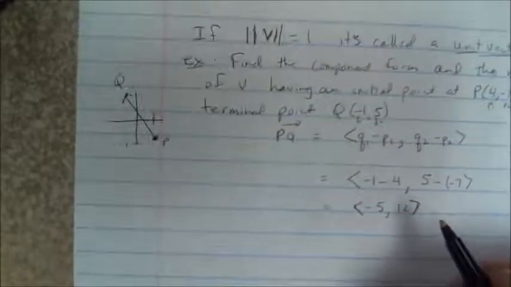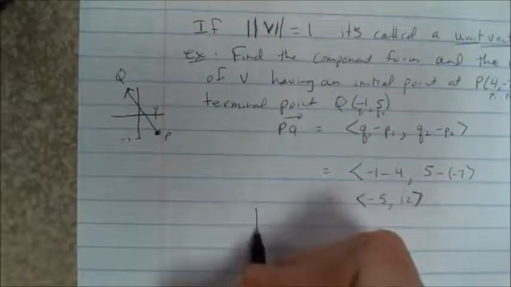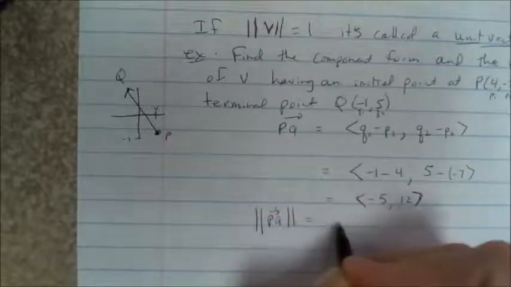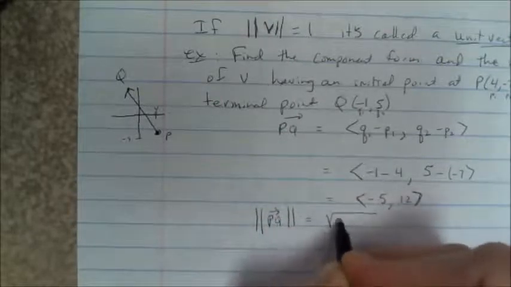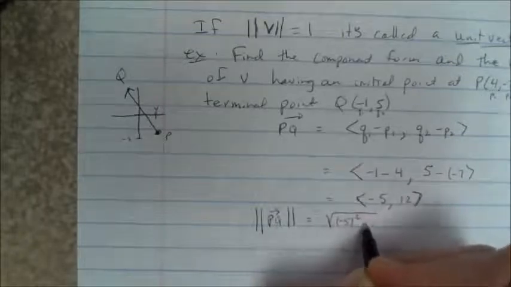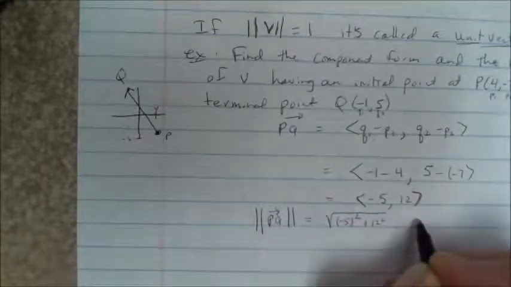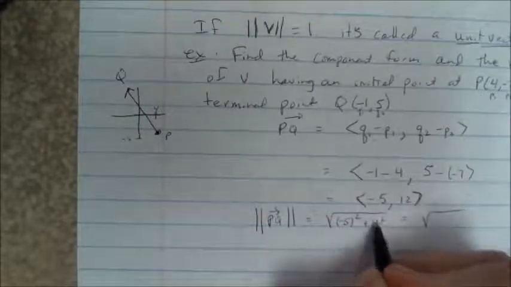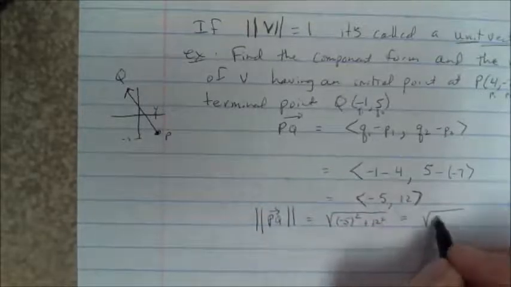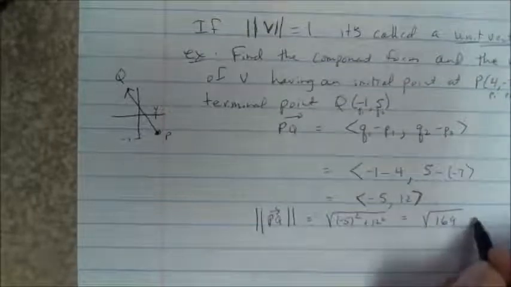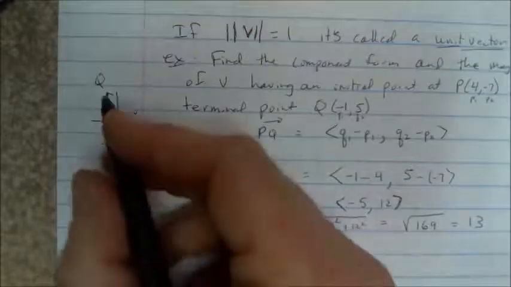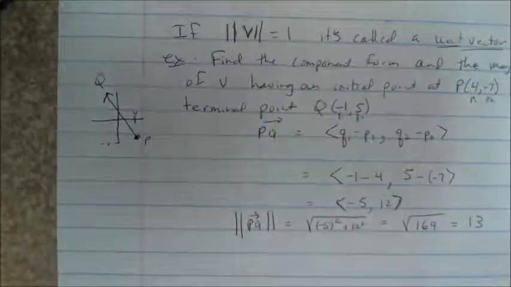Now let's say we want to find the magnitude. So the magnitude of PQ is equal to the square root of -5 squared plus 12 squared. And if you add 25 to 144, you get 169, I believe, which would give you 13. So the magnitude of that is 13.